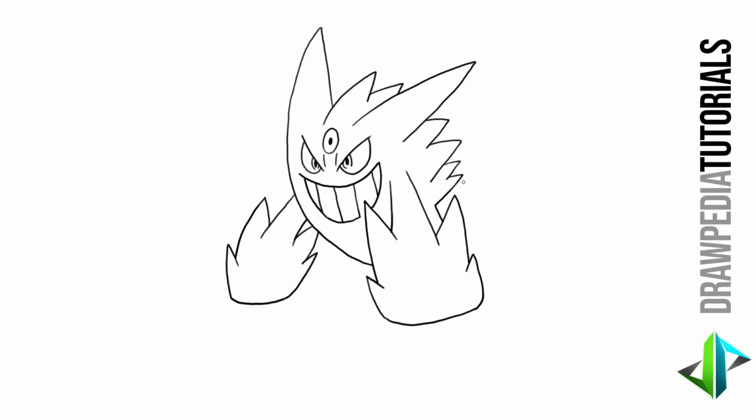Now for his tail, on the right side of his right arm, I'm gonna draw a curved diagonal line upwards, sharp turn back down. On the right side of that, I'm gonna draw a similar bigger shape right there, and on the right side of that, another one, and a smaller one at that corner. Turn it downwards and semicircular turn to the left.